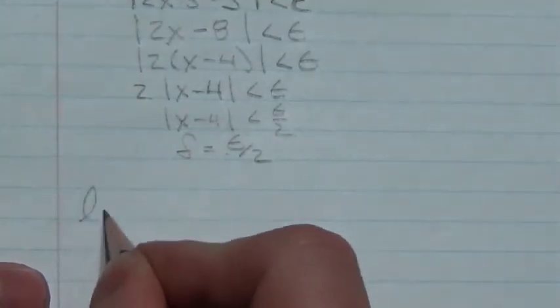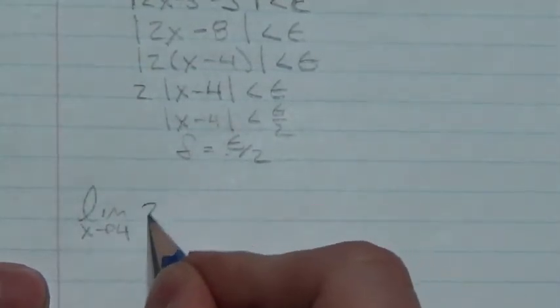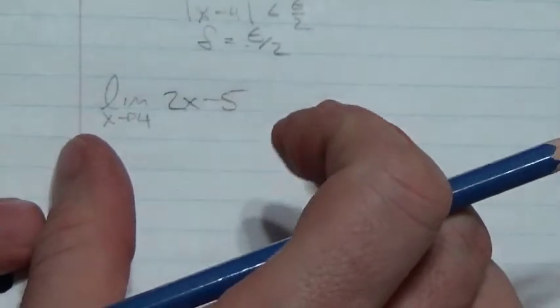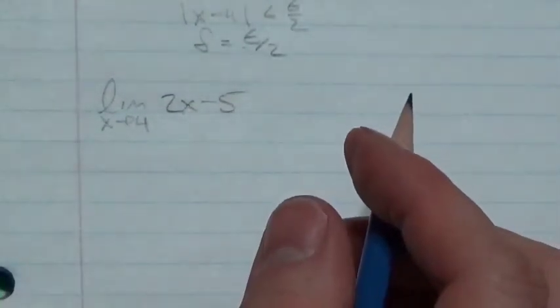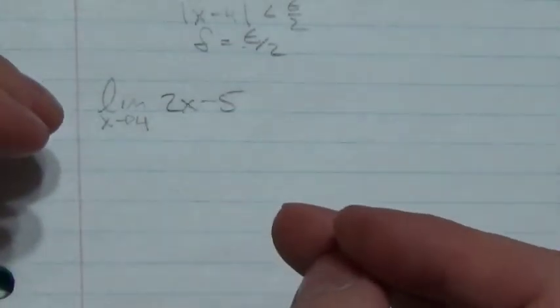However, I do want to go back to this. I want to take a look at it in a slightly different way here. So we're going to take a look at the limit as x approaches 4, again of 2x minus 5. Now, maybe I don't know what the answer is to this. One of the things that I want you to know about this is I want to go back to that remark that we made a little while ago about being able to approach it on an open interval.